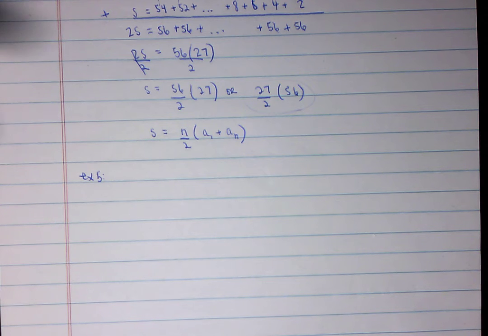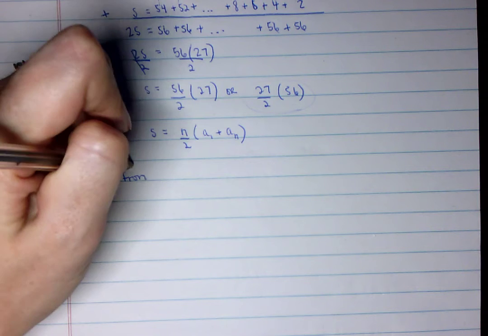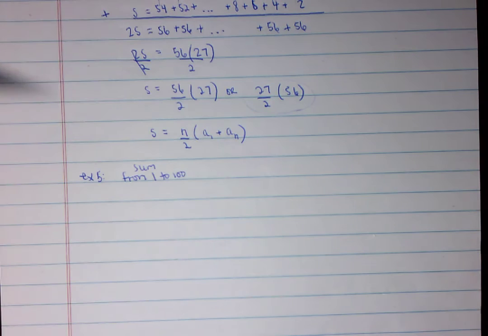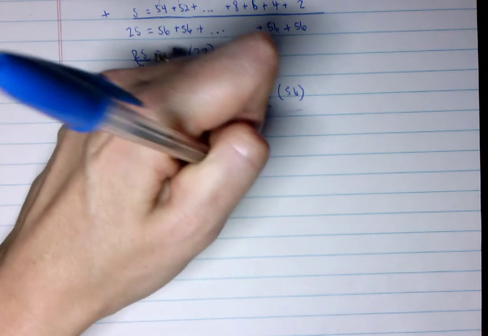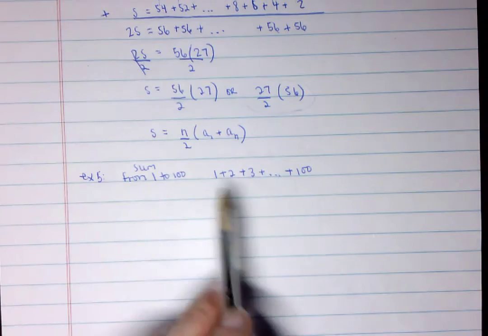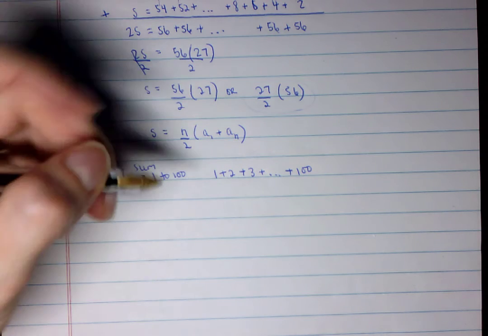Again, this is part 2 of this, and it says find the sum of the positive integers from 1 to 100 inclusive. So what we would do then, again, this would describe 1 plus 2 plus 3 plus dot dot dot all the way to 100, where we would be wanting to find the sum of all these numbers from 1 to 100. So we are going to use our formula.